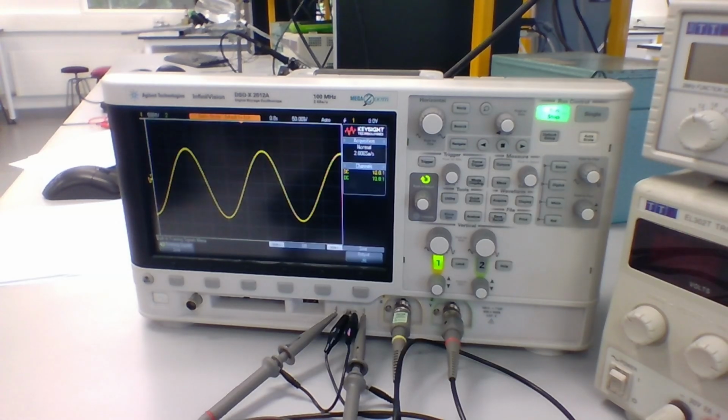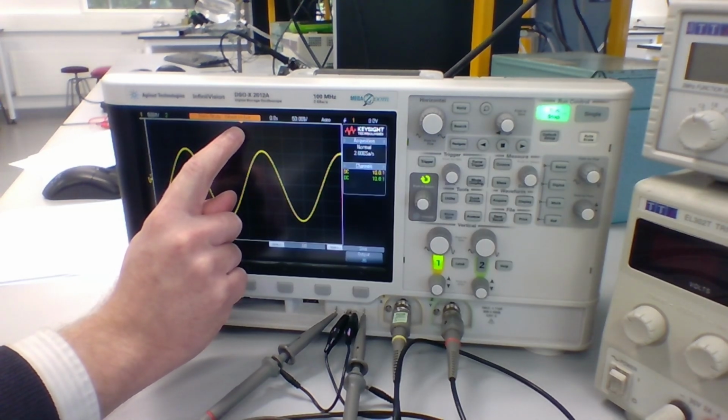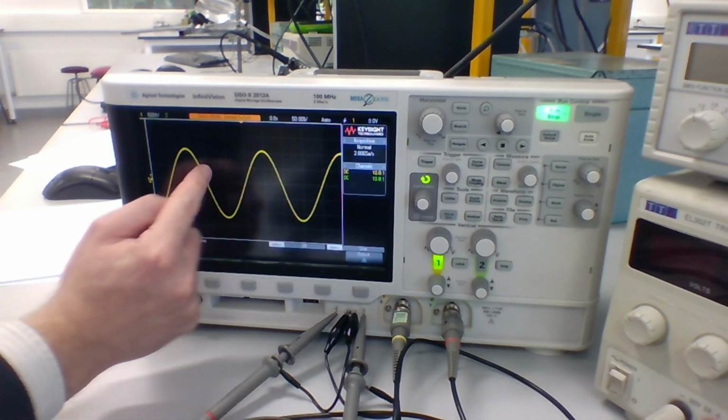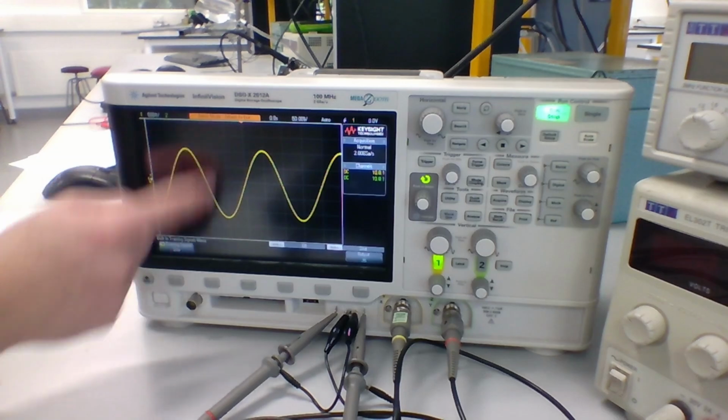So we can see here on the top of the screen, there is a little orange triangle, and that shows us where in time our trigger location is. At the moment it is triggering right in the middle, at 0 time.